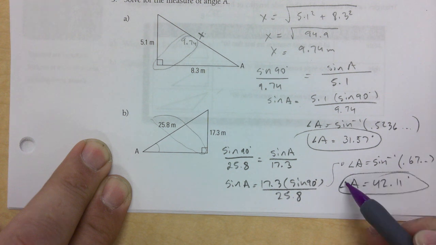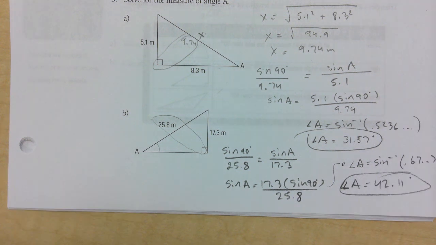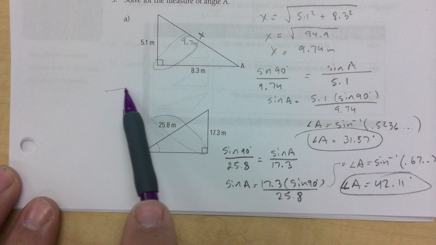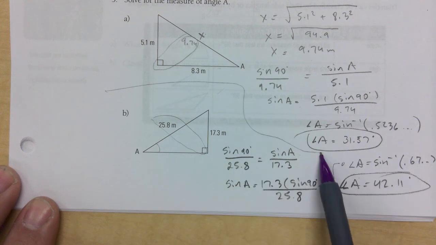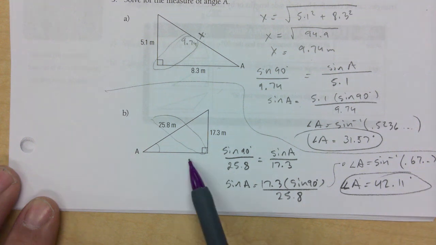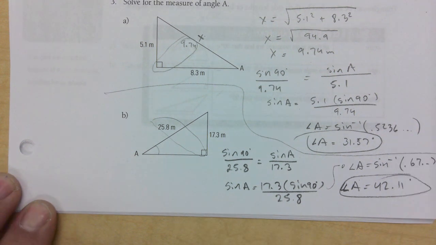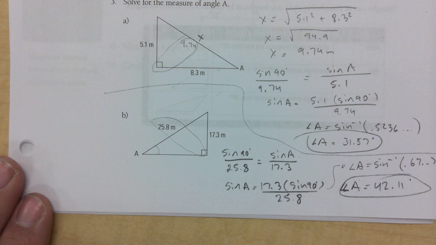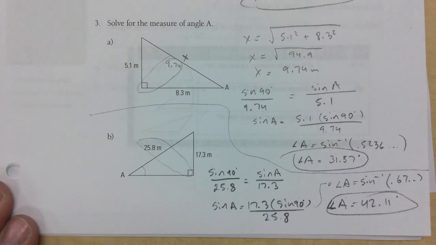All right. So it's a little messy here. So what we'll do is kind of cut it off, right? This is the work for B and this is the work for A. Good?